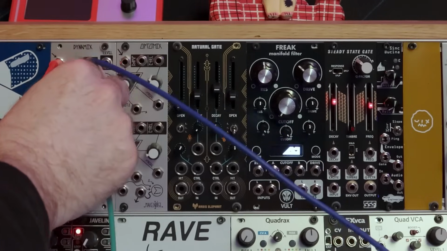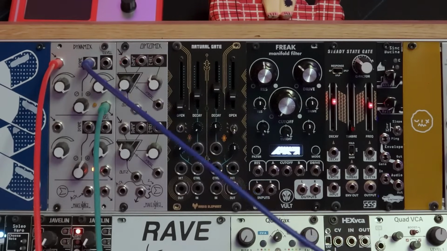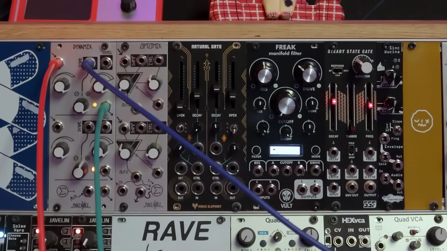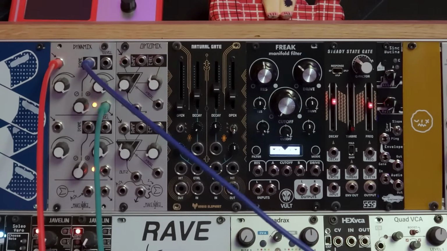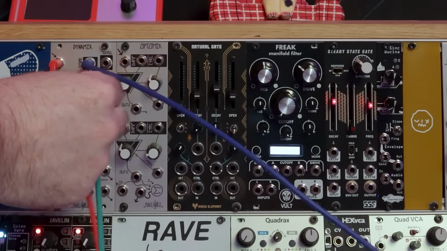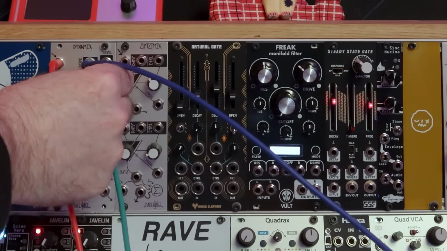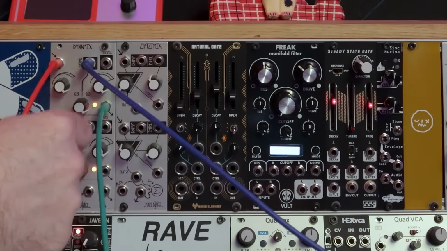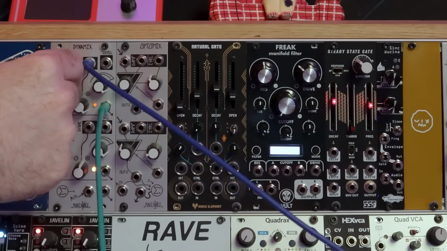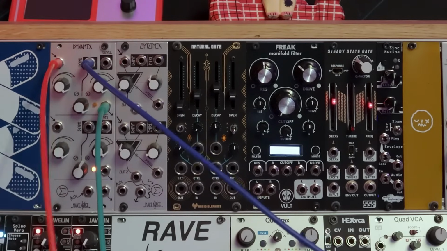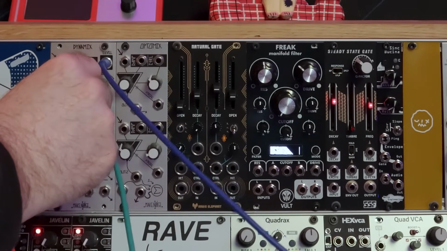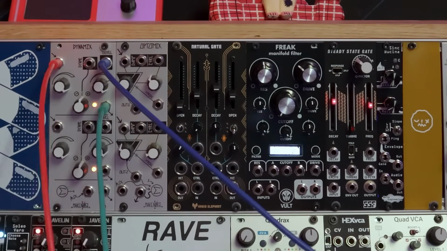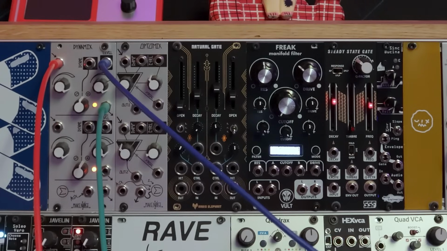This is a little weird. You can hear it's got like a little bit of slew on it, which is kind of interesting. There's zero attack on the envelope, so this is all from the Dynamix. Let's go ahead and take this out and put it into level where it belongs. There we go. That's the sound of a low-pass gate.